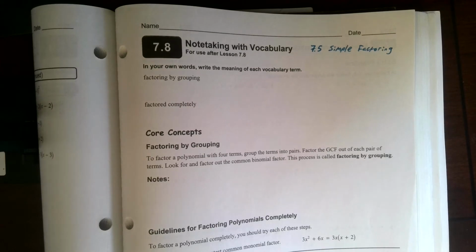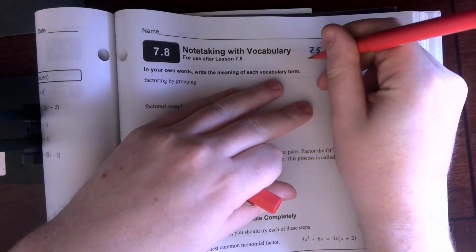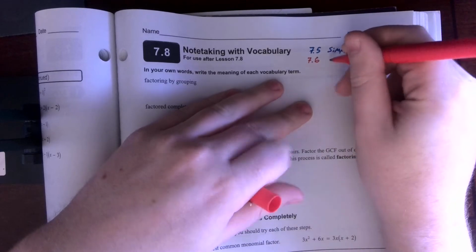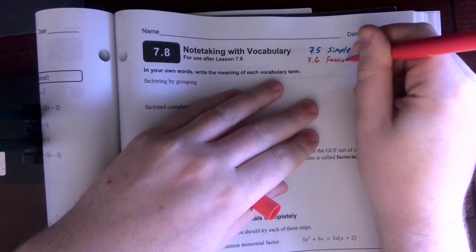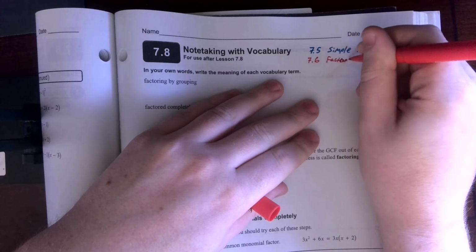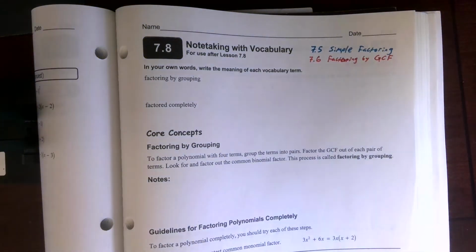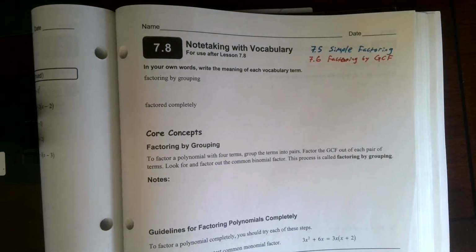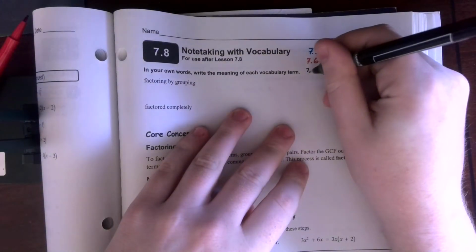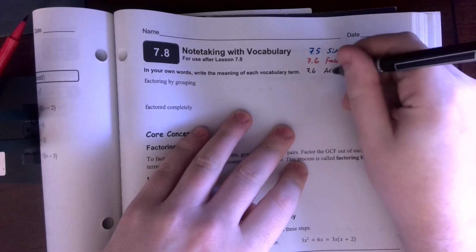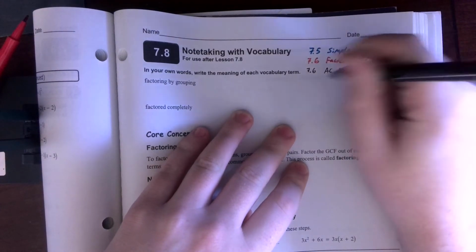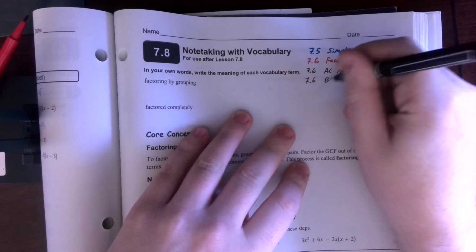In 6.6, we learned a lot of different methods. We learned 3 of them. In 7.6, we learned factoring by GCF. GCF, remember, is greatest common factor. This is where, if you can pull something out at the start, you must pull something out at the start of the problem. We also learned 2 more methods from 7.6. We learned that when you can't pull something out, you can use either the AC method or we can use the box method.